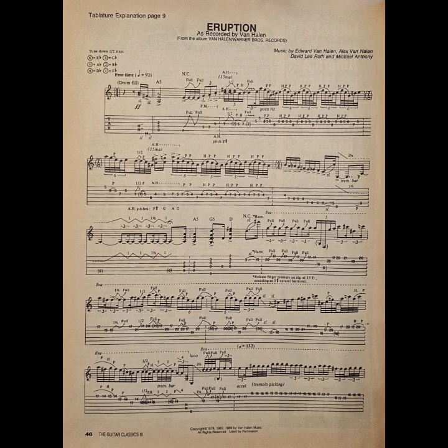The next section is based on a scalar repeated line as well as a partially chromatic descending phrase. At the end of this line, I'll slide up using the same finger, hold it on, and prepare for the whammy bar section which closes this out.